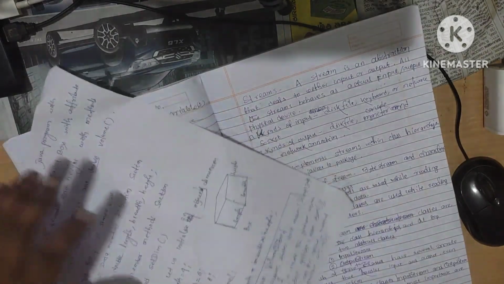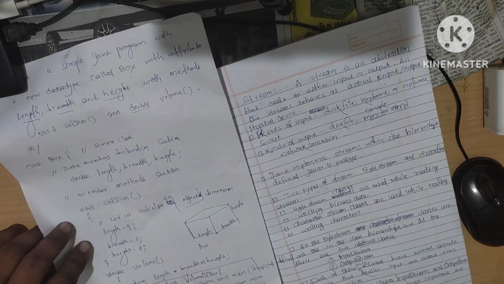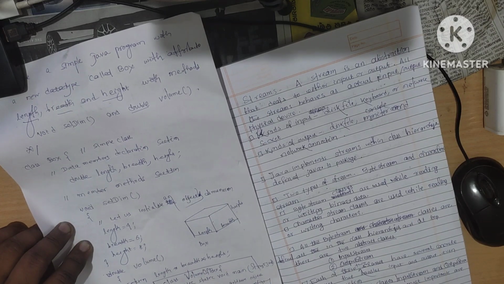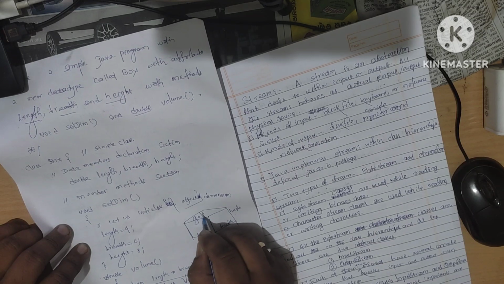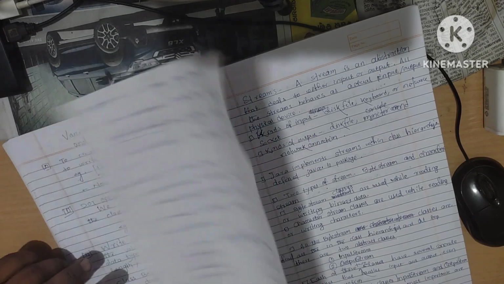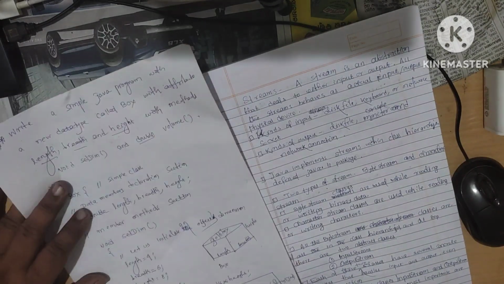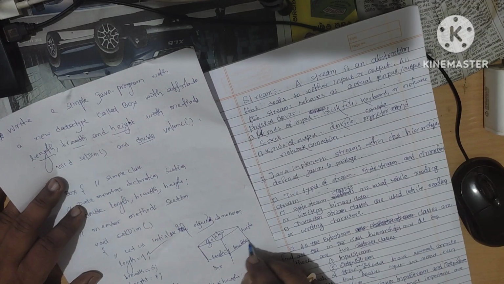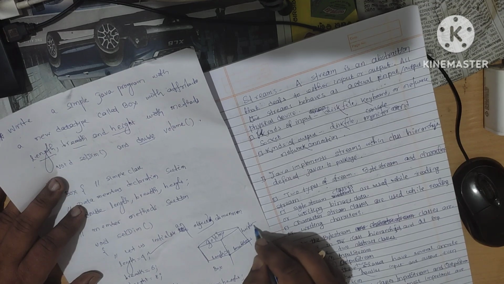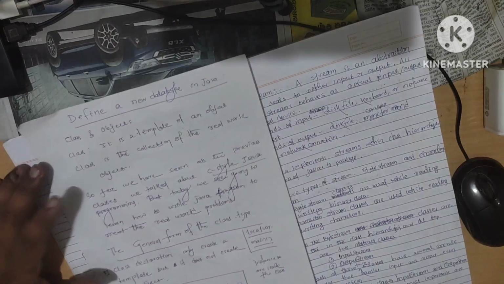Who is called the actual object here? Gold box. And what is the dimension I fixed for that? I fixed the dimension here: length equal to 4, breadth equal to 6, and height equal to 8.